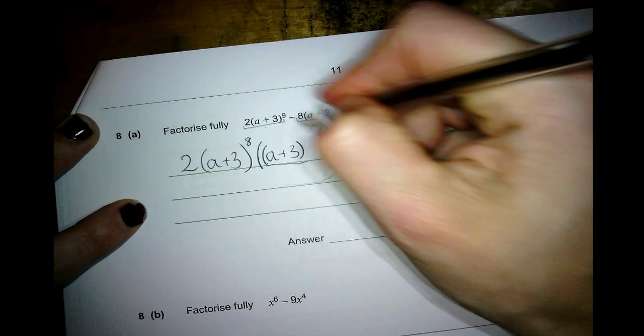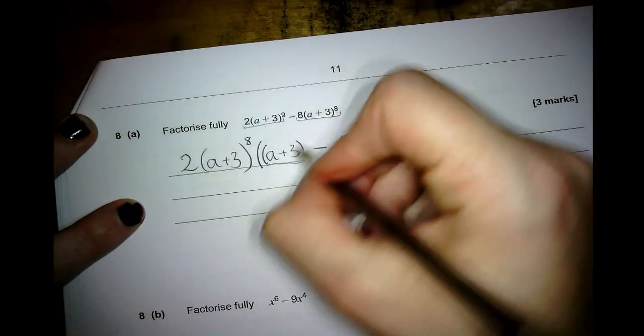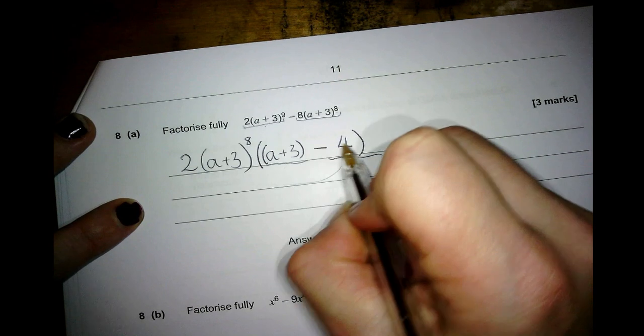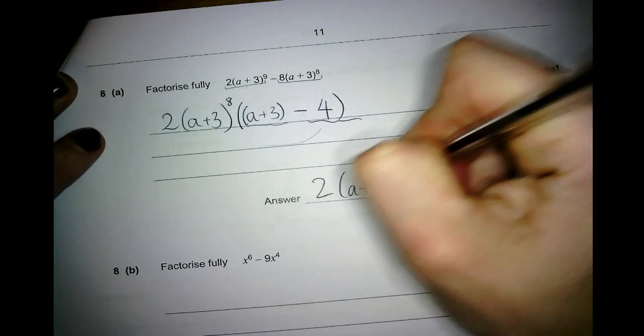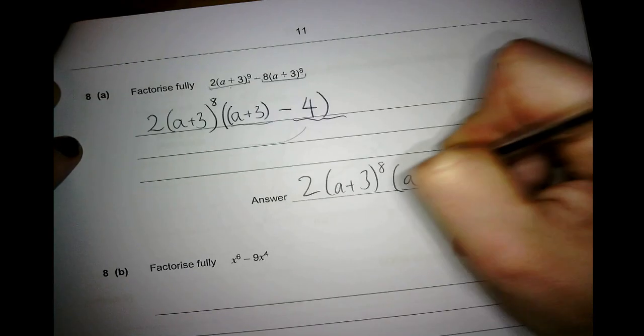Bring down my operation. My final step is to just collect my 3 and my minus 4. So I'm going to have 2a plus 3 to the 8, a minus 1.